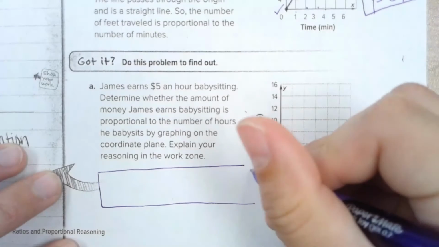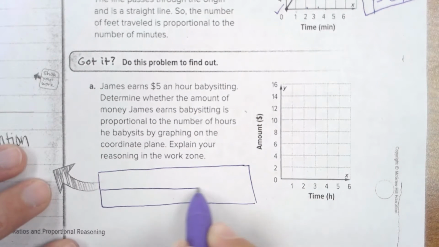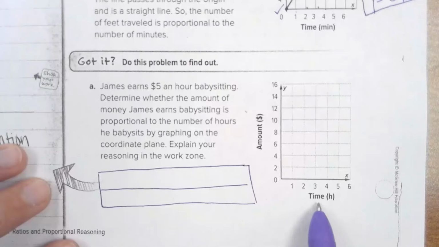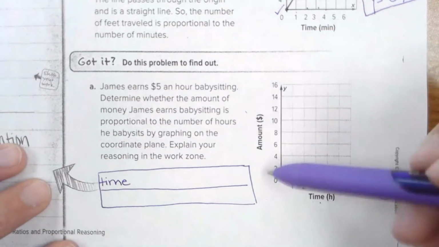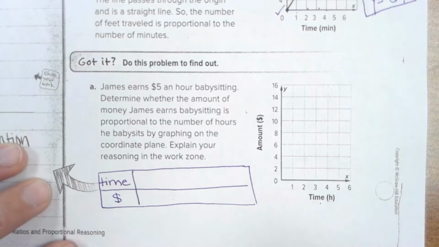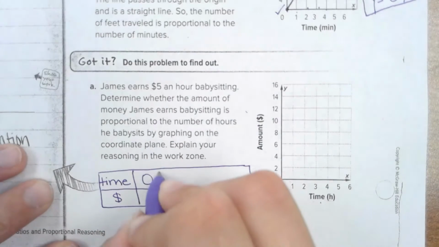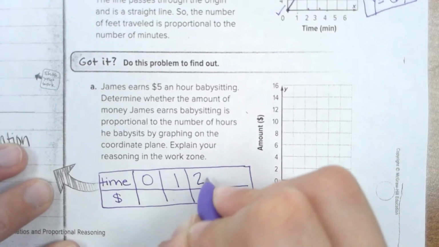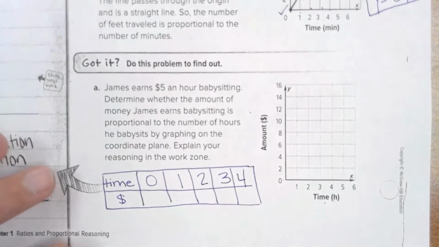And how about we use the same numbers that they did? So let's say x is, as you guys can see, represented by time, so I'm going to put time first. And then y is represented by the amount, so I'm going to put the amount on the bottom. And let's use the numbers 0, 1, 2, 3, and 4. And let's figure this out.